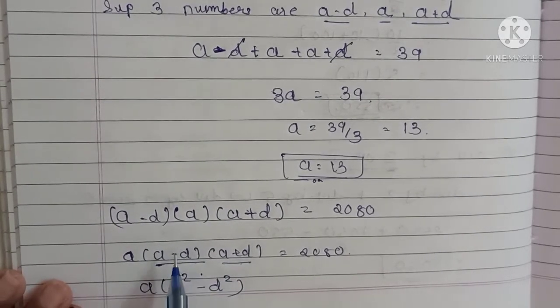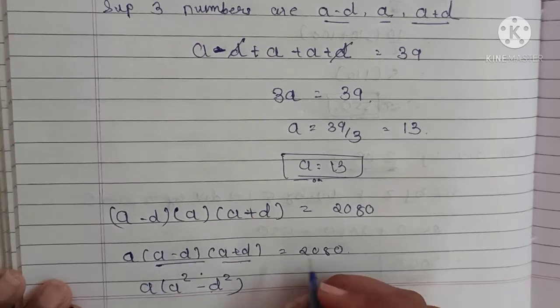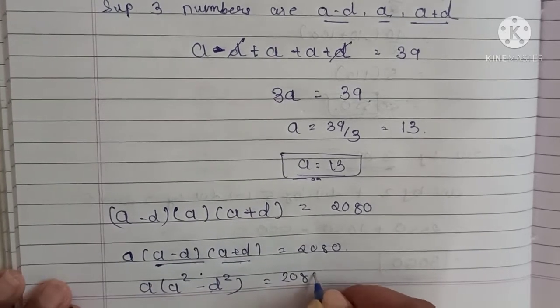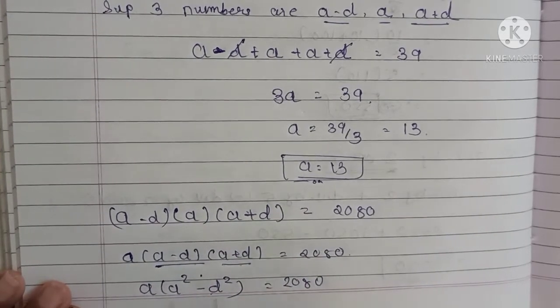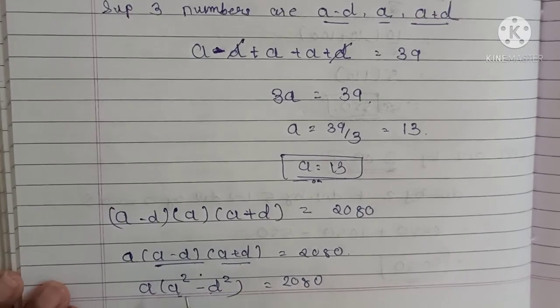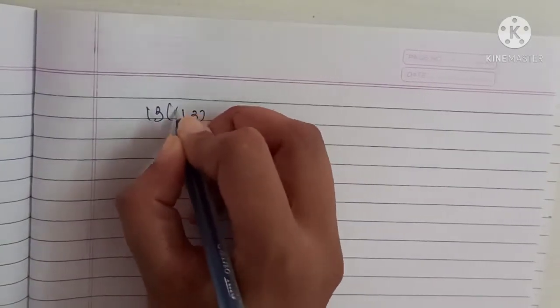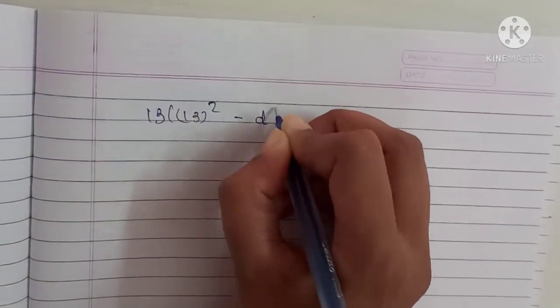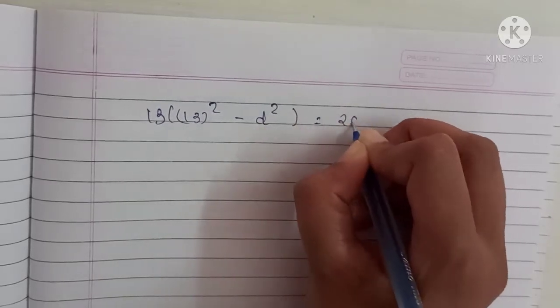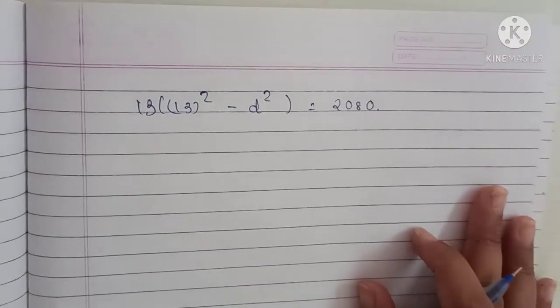Now we have the value of a. We will put a is equal to 13 in this equation, so we get 13 square minus d square is equal to 2080.